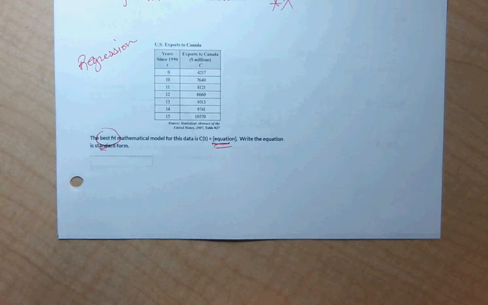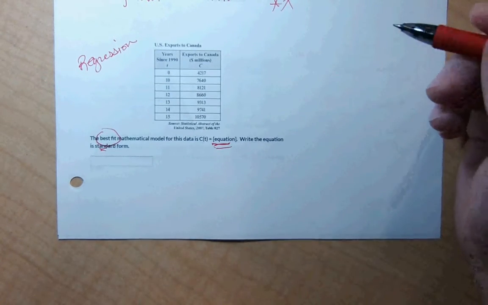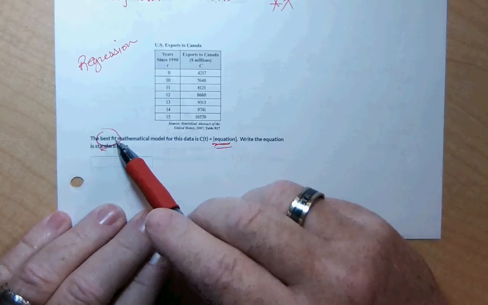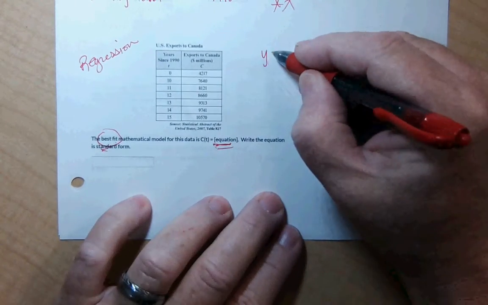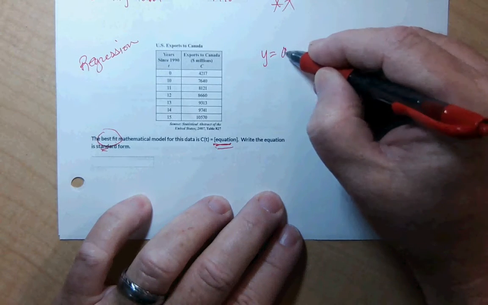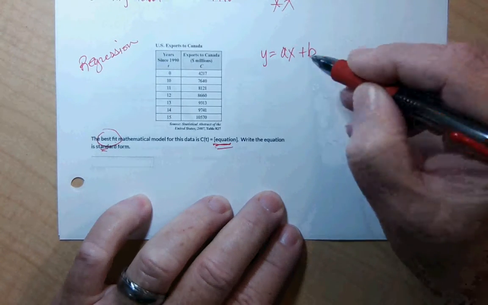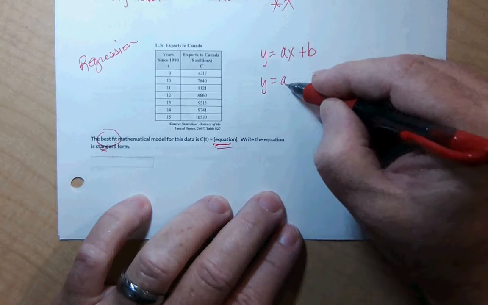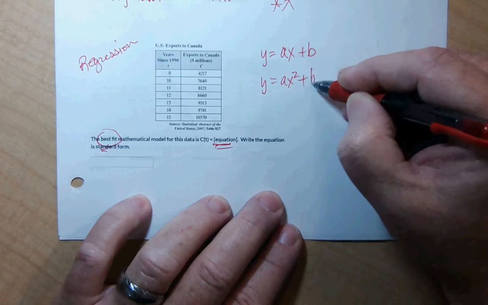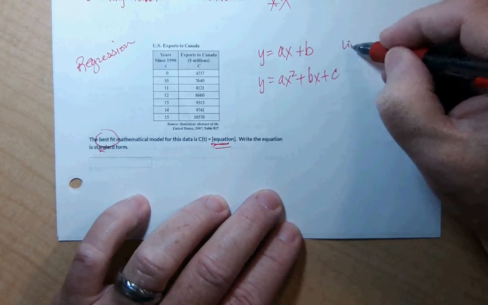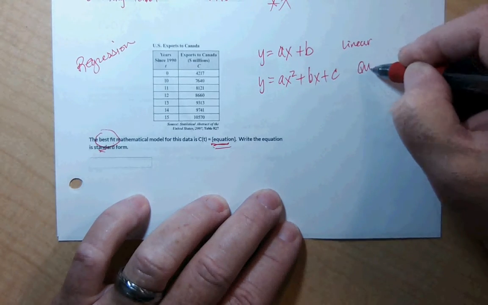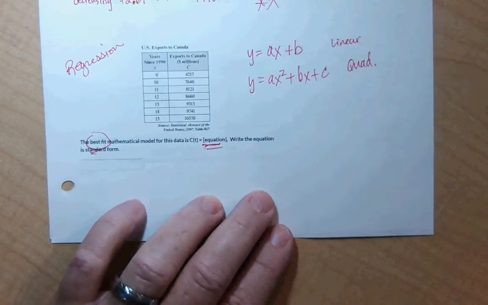That's the direction that should have mentioned to you, and or came to you as a result of that best fit. Now this meant we know how to do regression for ax plus b. We know how to do regression for ax squared plus bx plus c. Linear and quadratic. That's what we've studied so far.